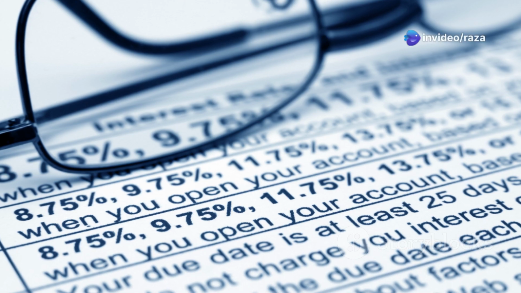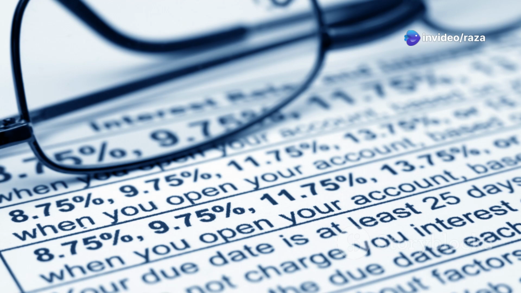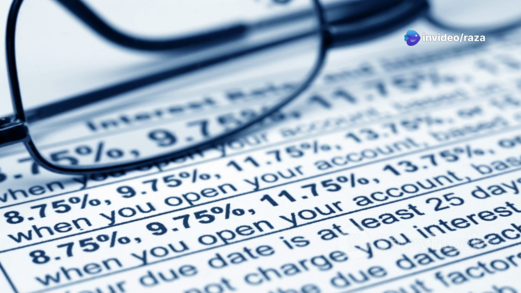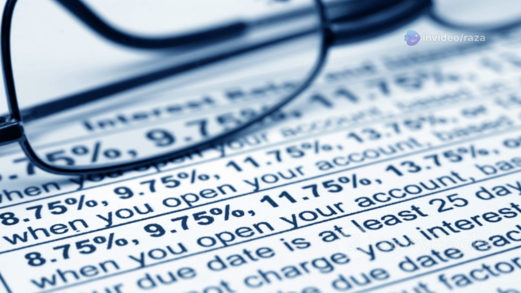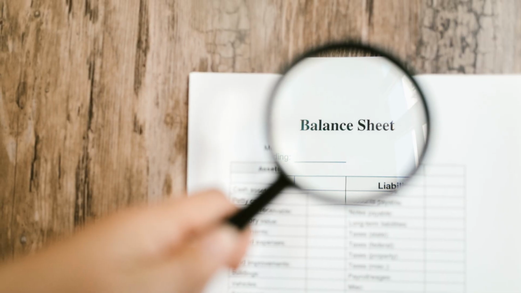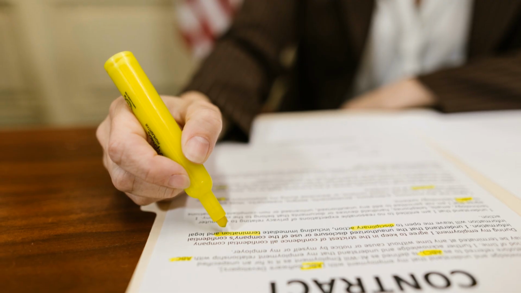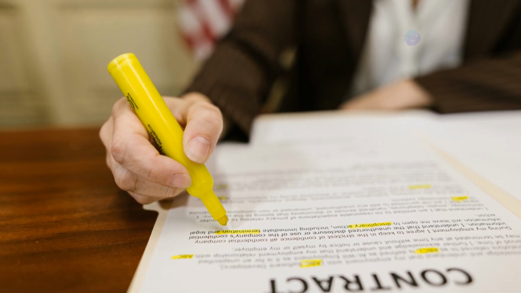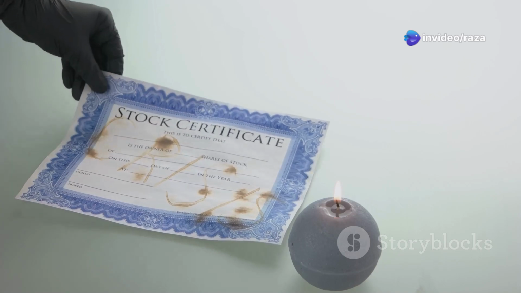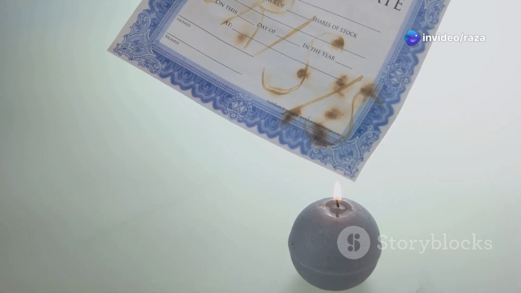Swaps are agreements to exchange cash flows. For example, with an interest rate swap, one person agrees to pay a fixed interest rate, and the other agrees to pay a floating or changing interest rate. Finally, we have embedded derivatives. These are derivatives hidden inside other contracts. For example, a convertible bond which can be changed into stock has an embedded derivative.